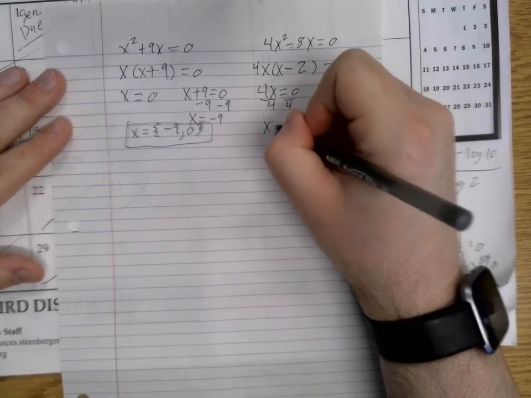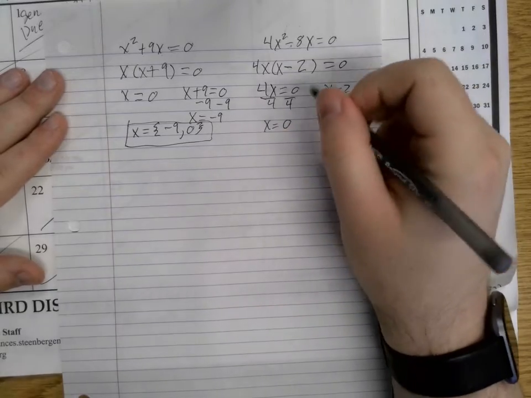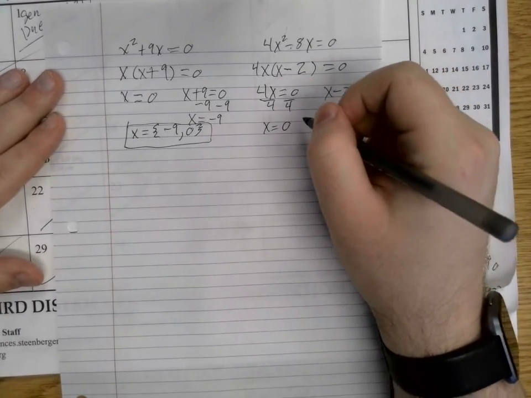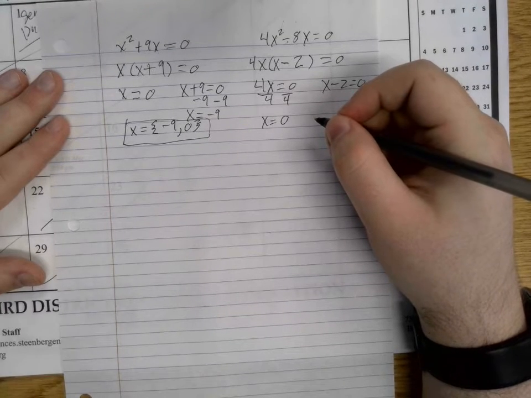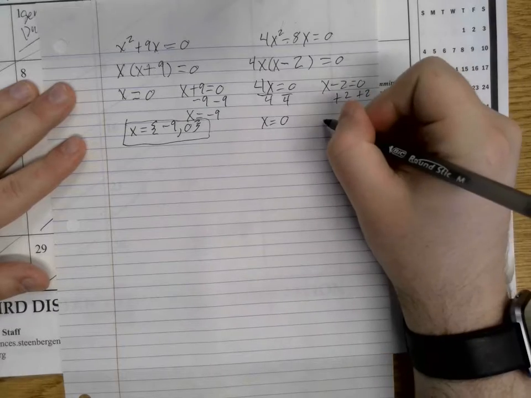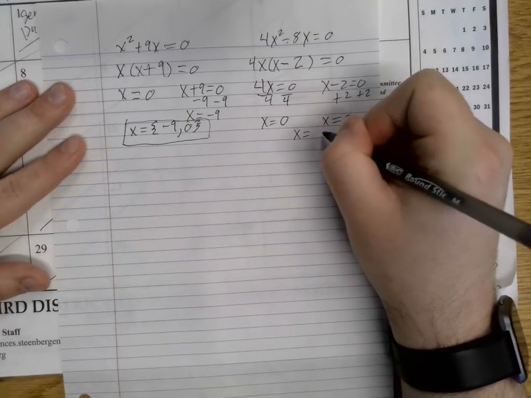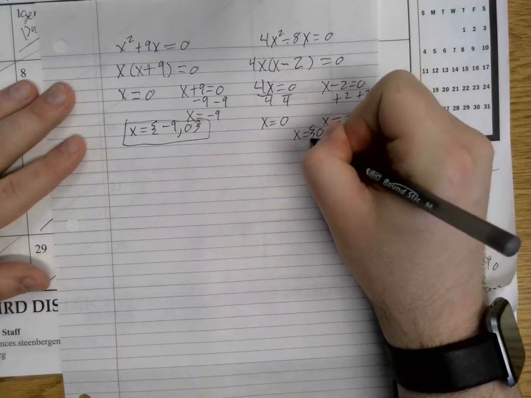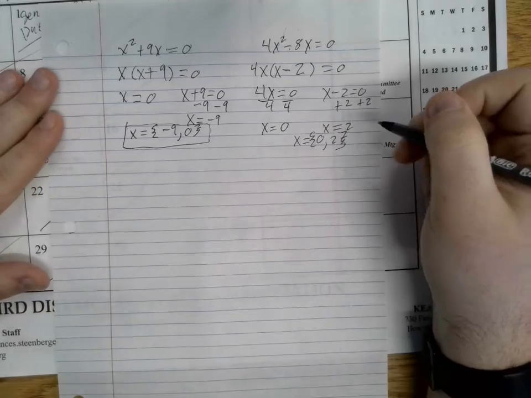You get x equals 0, because anything that divides or multiplies against 0 is always 0. The only time you get no solution is when you divide by 0. Keep that in mind. Over here, add 2. You get x equals 2. So my solution set would be 0, comma 2. And put your little squiggly brackets. That's what I call them, squiggly brackets.